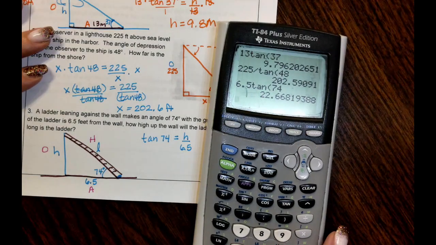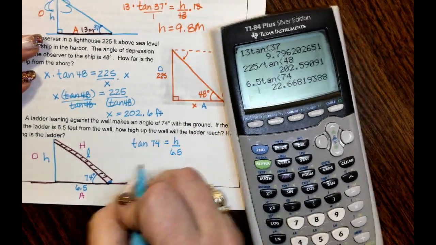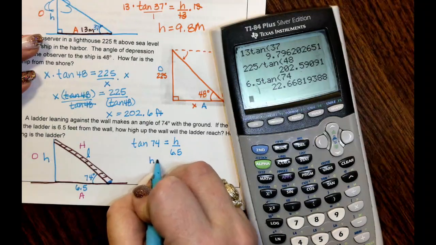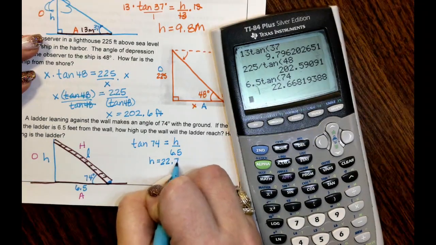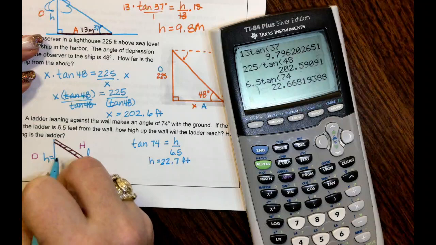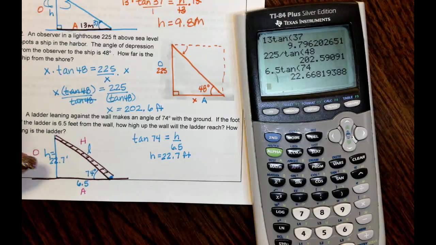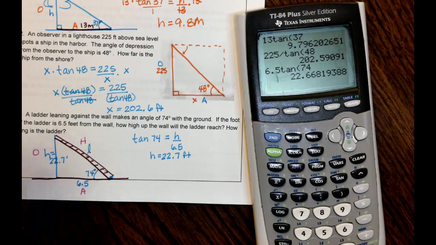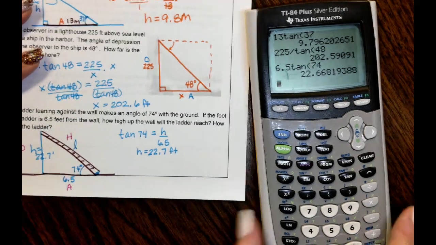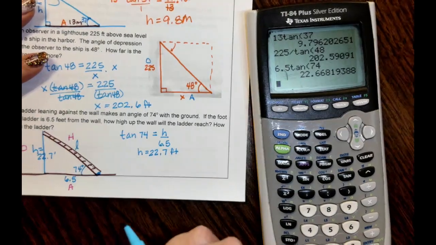So 22.7 feet. So the height of the ladder is 22.7 feet. So that's how high it will reach. Hopefully it will get into whatever you're trying, the eaves, so you can put up lights, or into the window for a fireman.